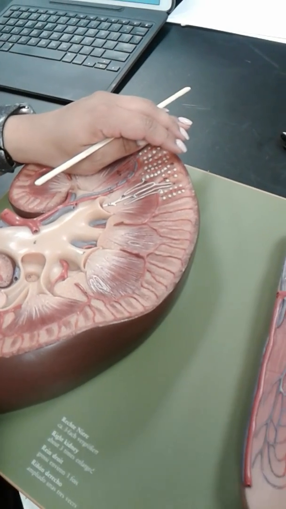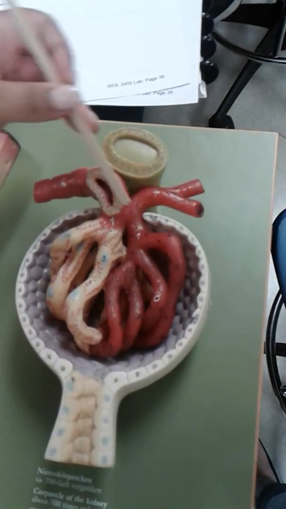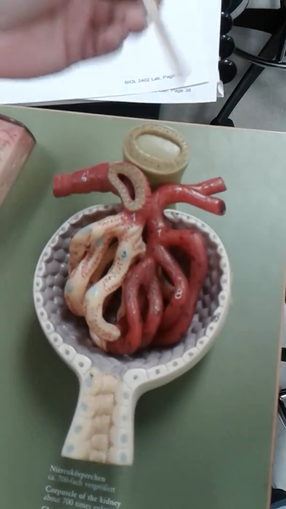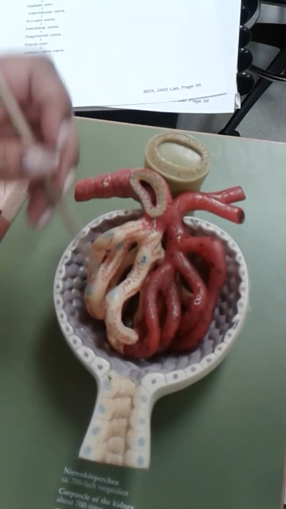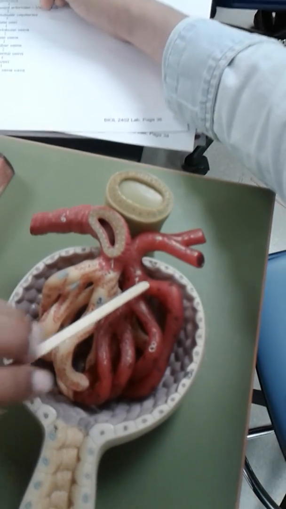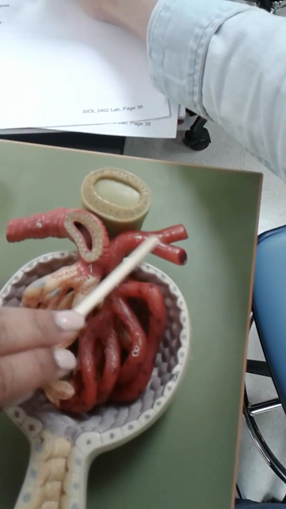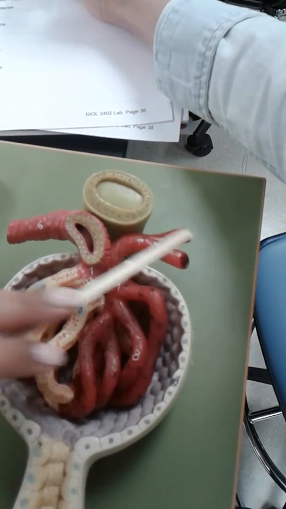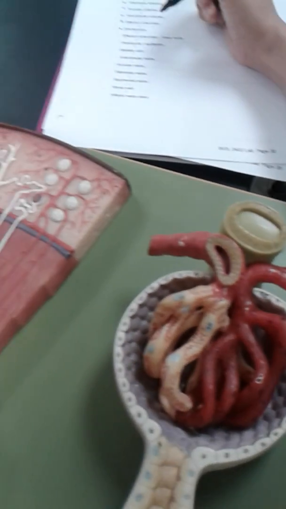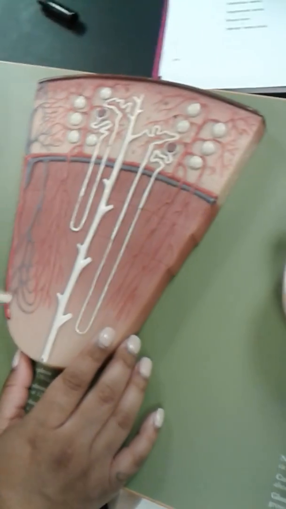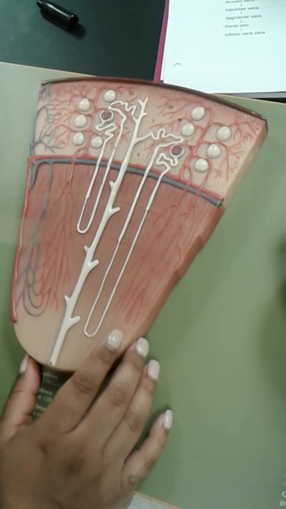And then this one goes to this model. So this is the afferent arteriole. This is the glomerulus. Okay. And then this is the efferent arteriole. Now the vasa recta, he said, is this part right here, all this, where the capillaries are? Yes.